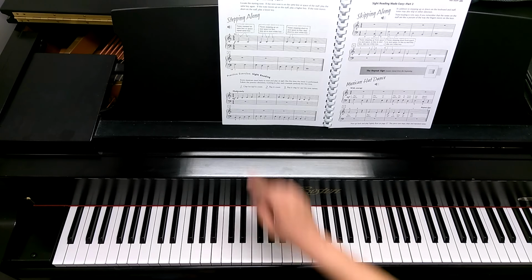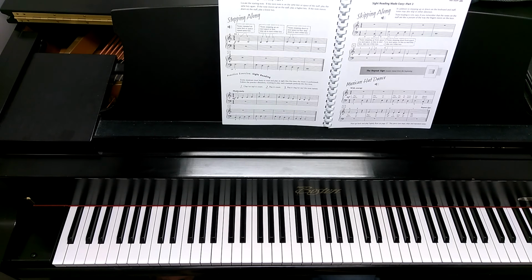Very good. Next part, practice exercise. It is sight reading. It says here that every musician must learn to read and play at sight. The first time the music is performed is when we sight read music without having to rehearse it before. Now remember, follow the practice directions. We're going to play each example perfectly the first time.